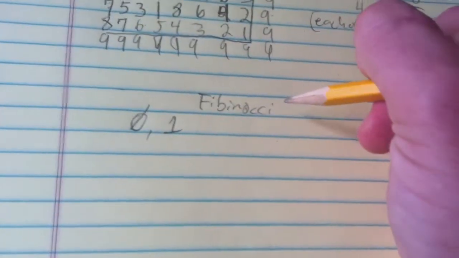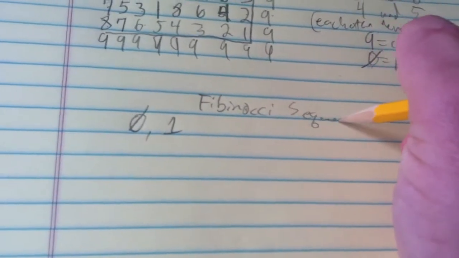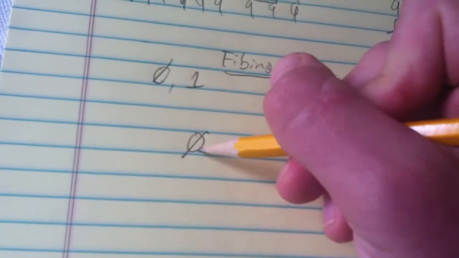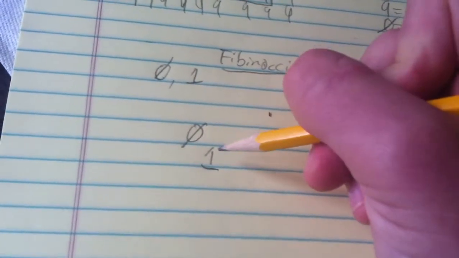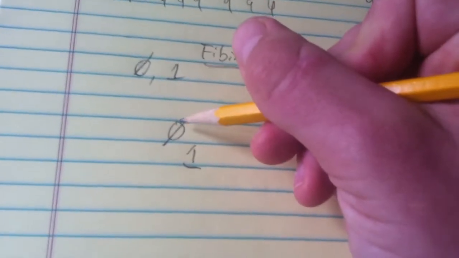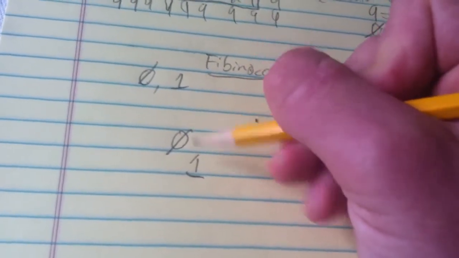There's different ways people spell it, but that's my chicken scratch of it. So we have a 0 and we have a 1. I'm going to keep the 0 up here because it's away from the numbers. To do a Fibonacci sequence, you just add the numbers you start with.